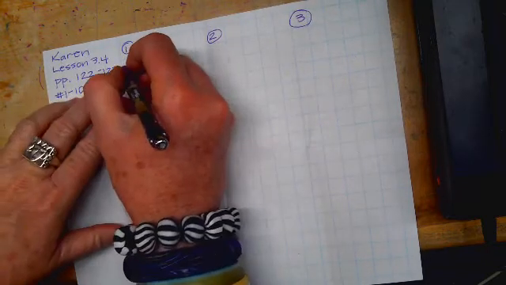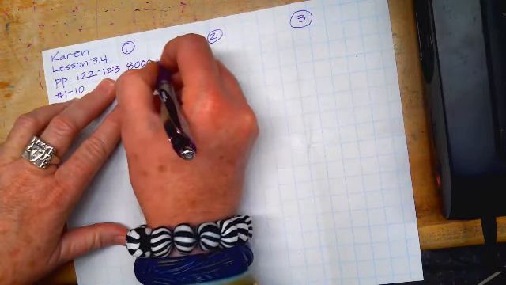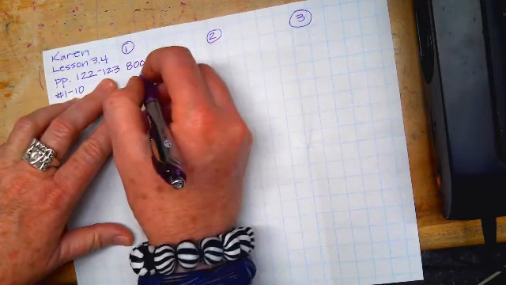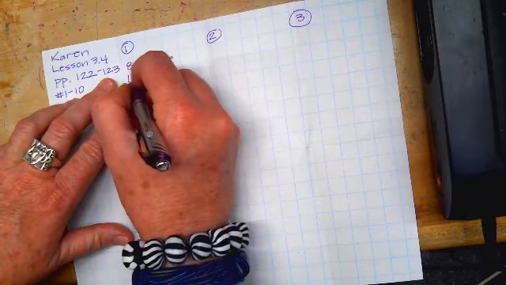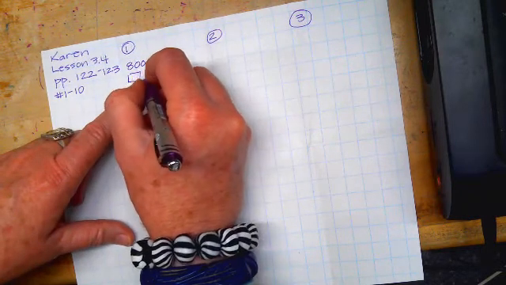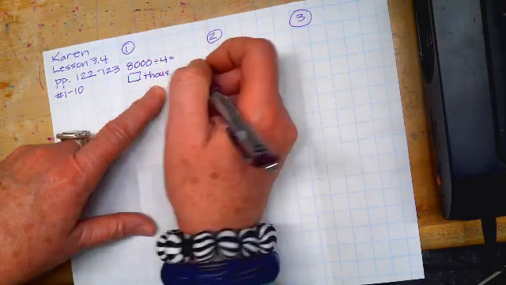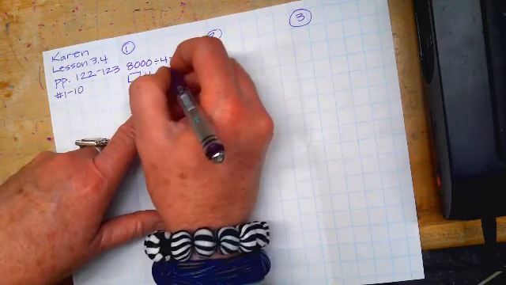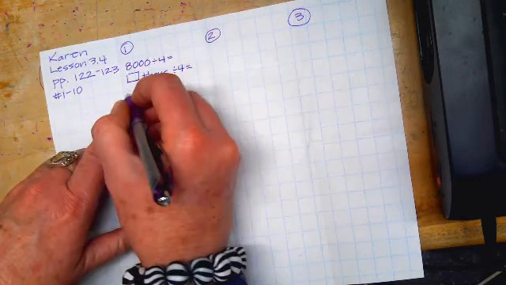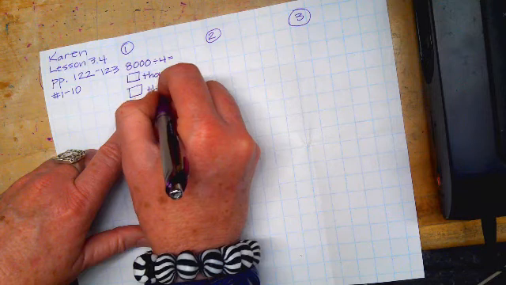And 1 starts out with 8,000 divided by 4. And then it says blank thousands. I'm going to just put thous with a period so it doesn't get too long. Divided by 4 equals blank thousands.